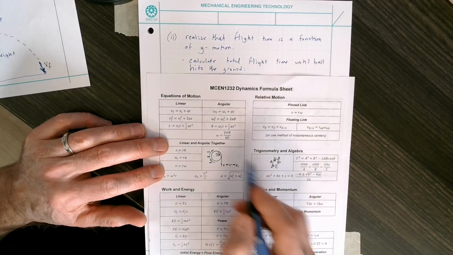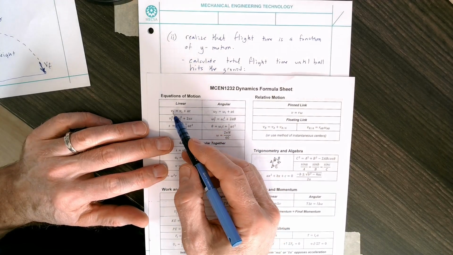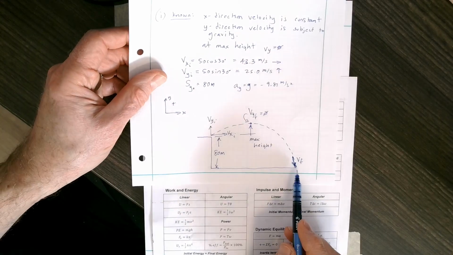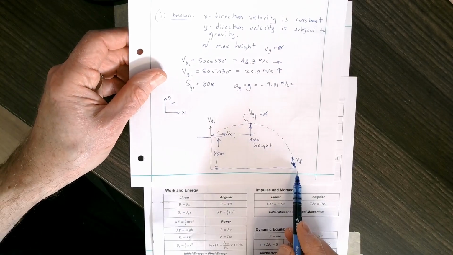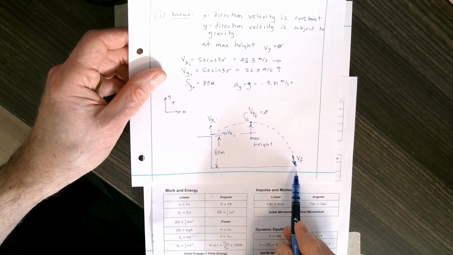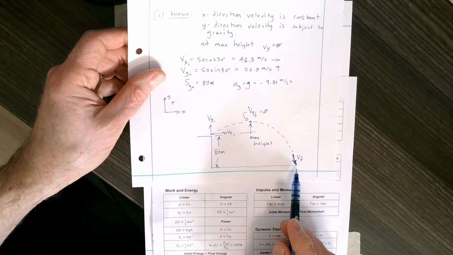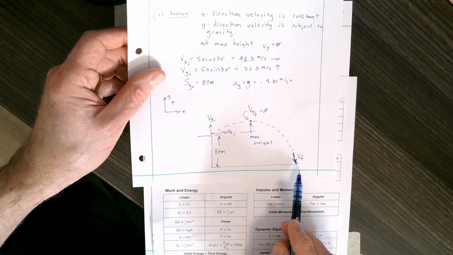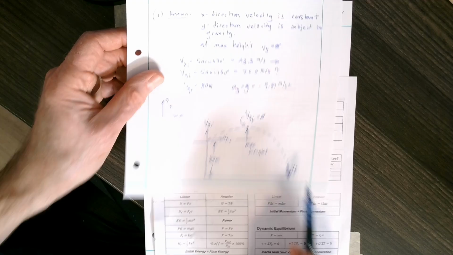But y direction, right? So v final y, and now, by golly, don't be telling me v final y here is 0. I don't mean v final y after the ball's landed. That's useless information. I mean v final y at the instant before impact. You ever get hit in the head with a ball? You tell me it's 0? No, it ain't 0. So v final y.